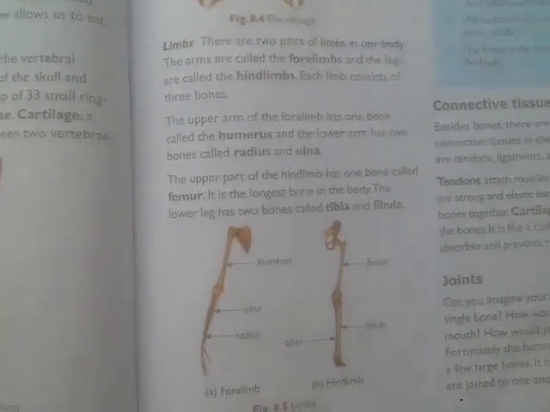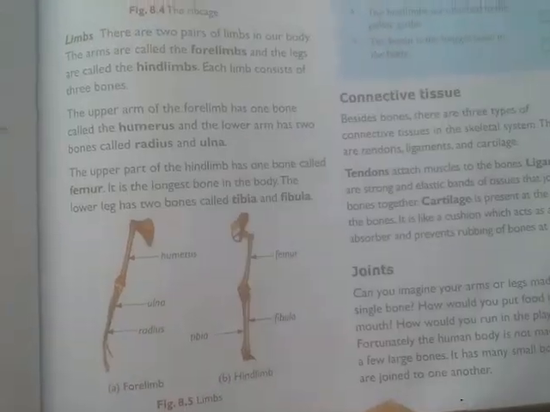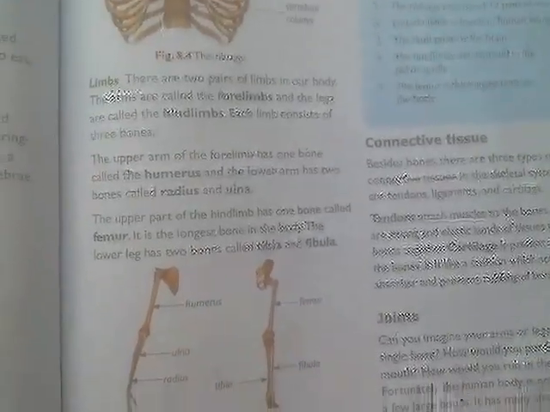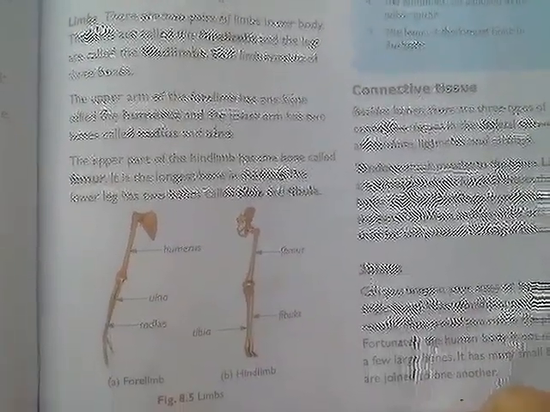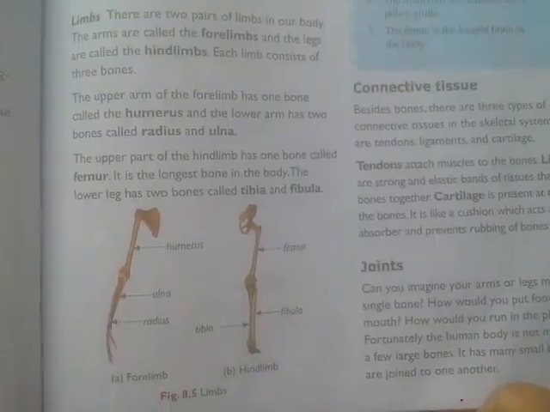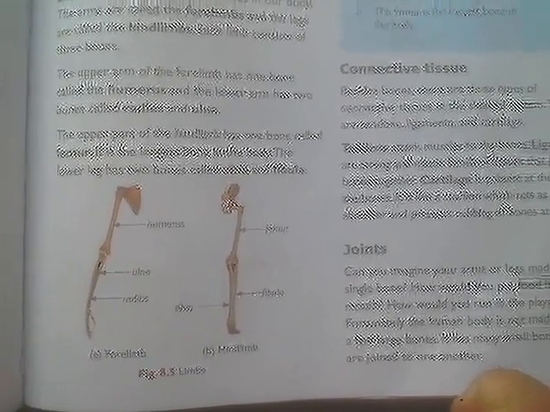Then you have another one, the limbs. Usually you have two kinds of limbs, as you can see here, the forelimb and the hind limb. The forelimb is the one present in your arm, as you can see in the structure, and this one is your leg. Your forelimb is divided into 3 parts: humerus, ulna and radius. And your hind limbs have femur, fibula and tibia. So these are the three parts of the forelimb and hind limb.